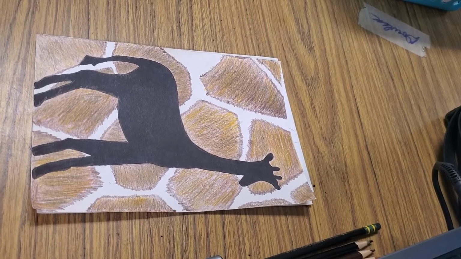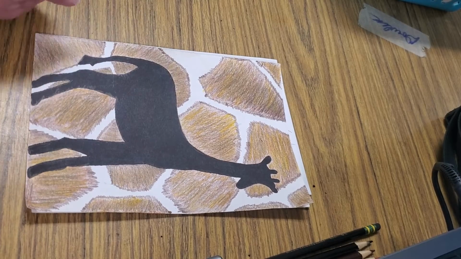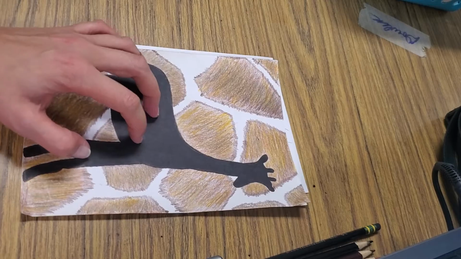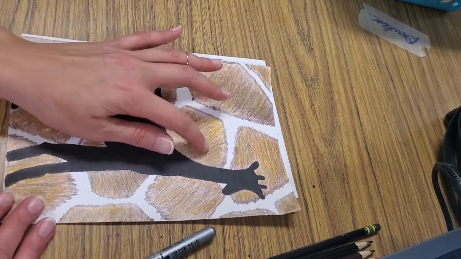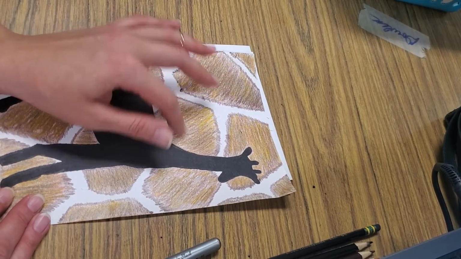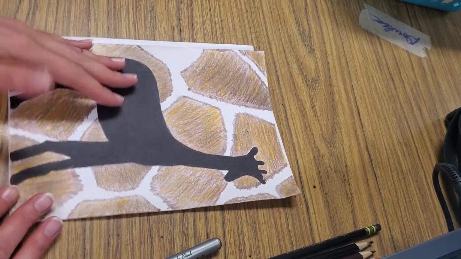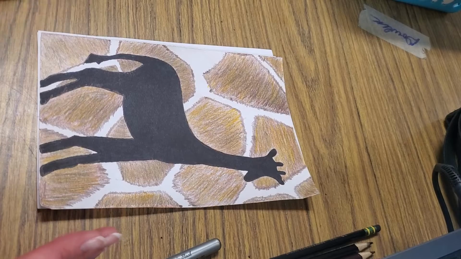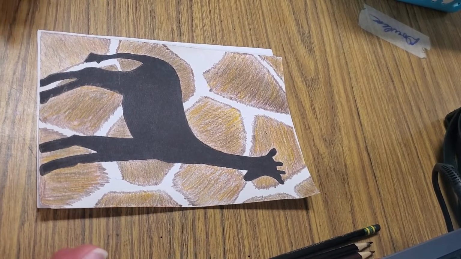This week in fourth grade, with our 9-week segment of animals and insects, we are going to be working with animal silhouettes. What you're going to do is choose an animal that has a print, just like a giraffe. It has this type of print on it.